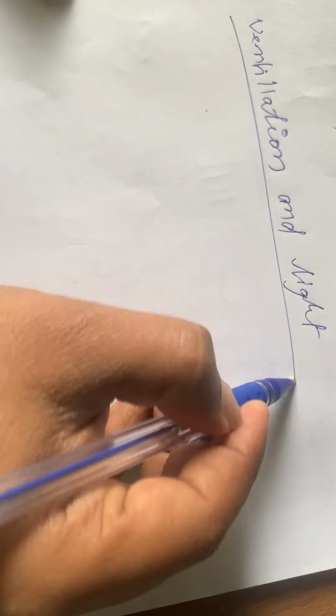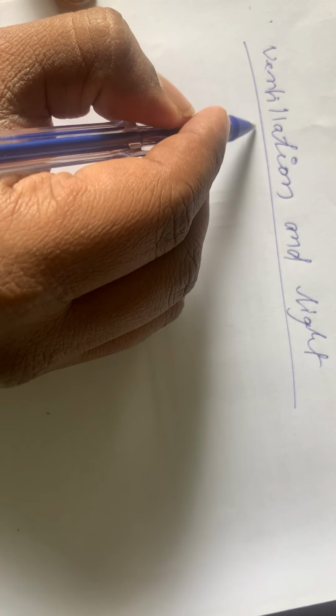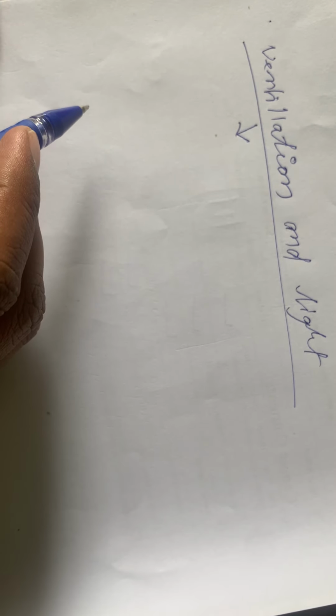First of all, let us see the definition of ventilation.